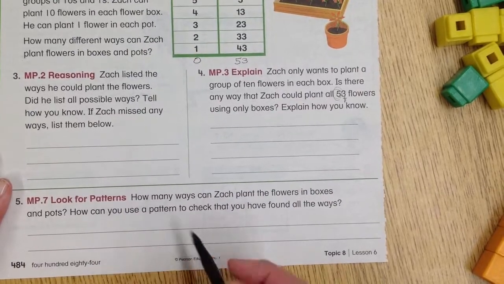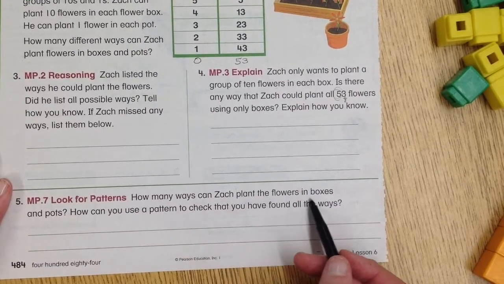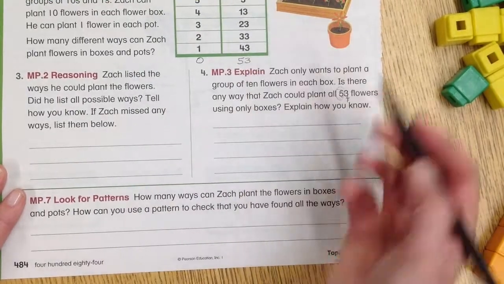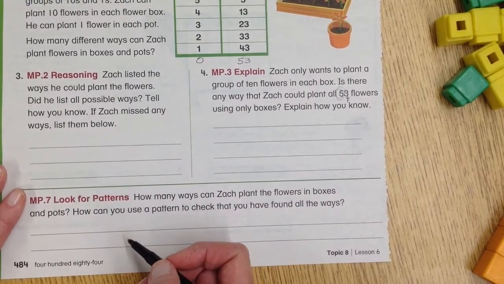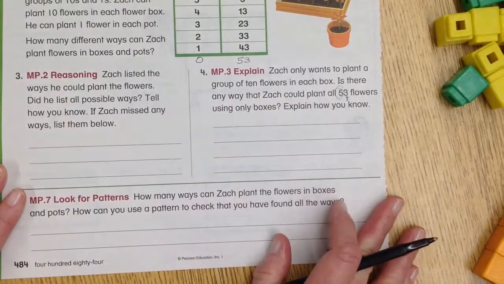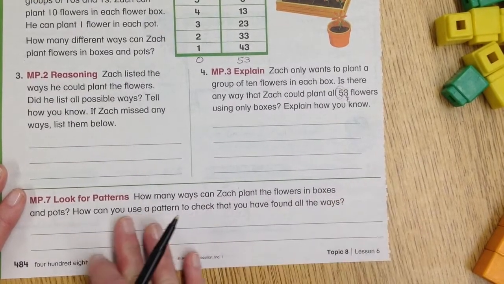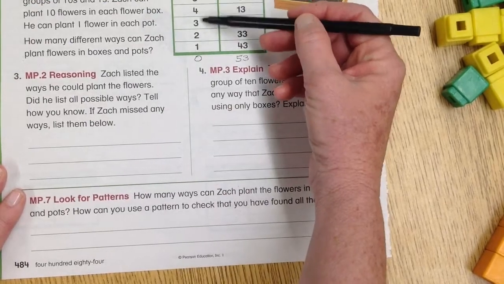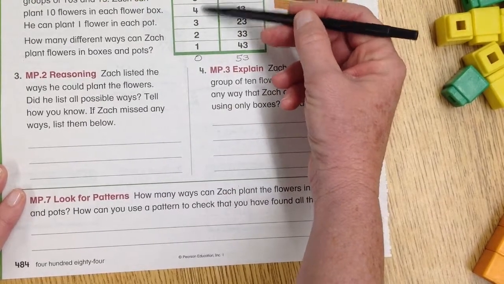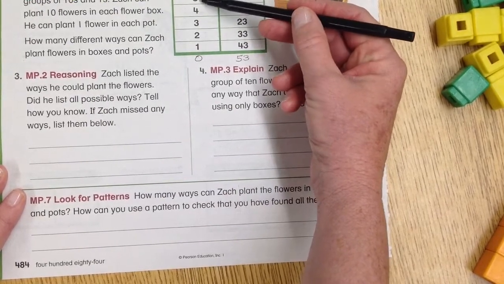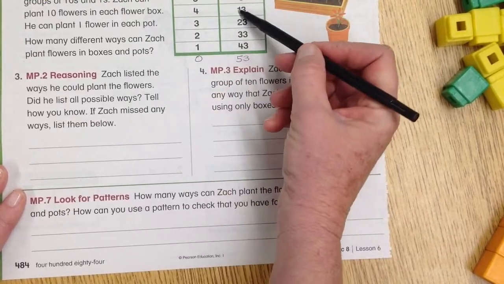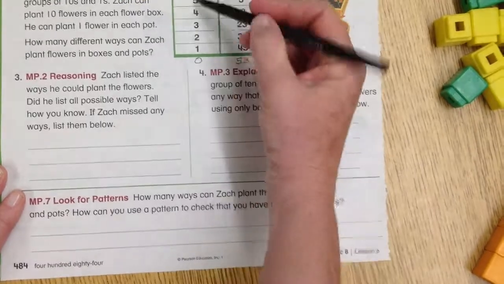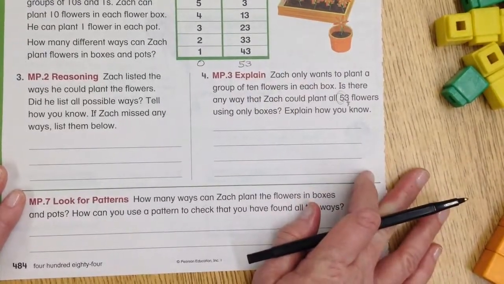All right. And then how many ways can Zach plant the flowers in boxes and pots? 1, 2, 3, 4, 5 if he wants to use both. 6 if he wants to just use all pots. How can you use a pattern to check that you have found all the ways? Well, we can use this pattern. Do we have any 10s that we missed? No. We took 1 10 away and moved it over into the 1s each time. So this is all the ways that he could do it.